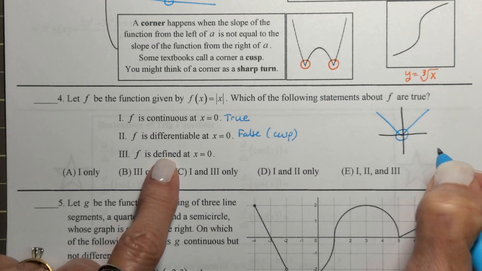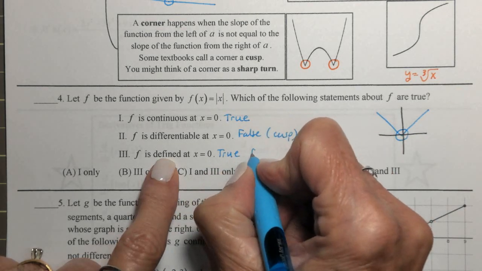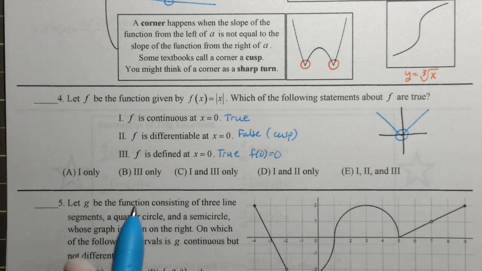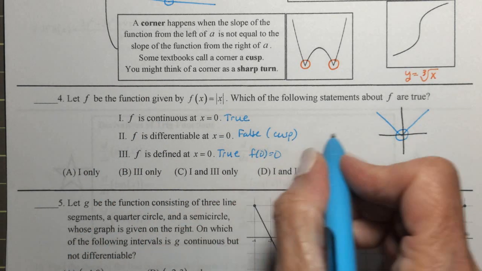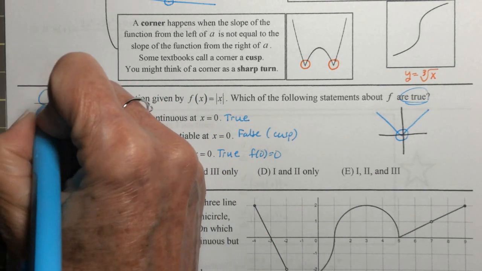Is f defined at x equals 0? Sure it is. F of 0 is 0. If I put in 0 for x, I get a number. So yes, it's defined. Okay? So we want it to be true. 1 and 3 are true. C is my answer.